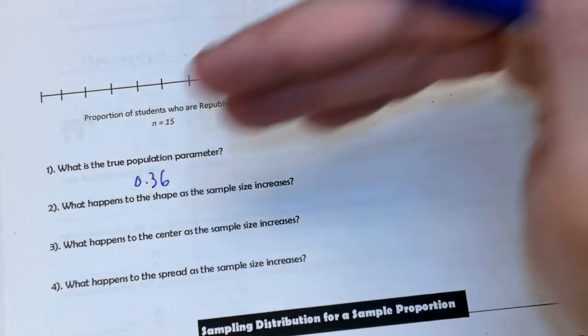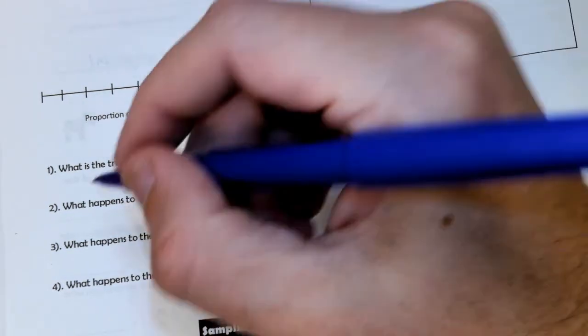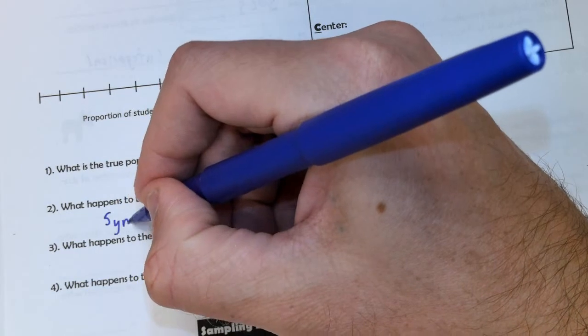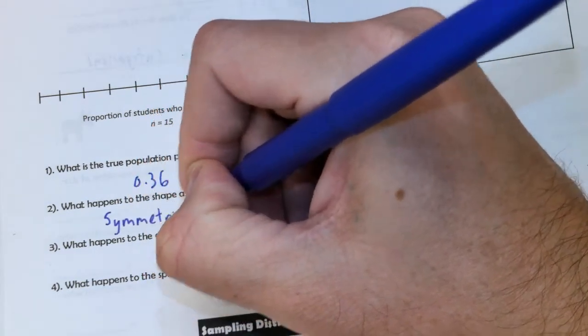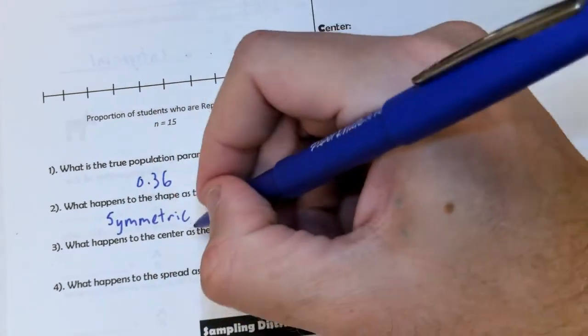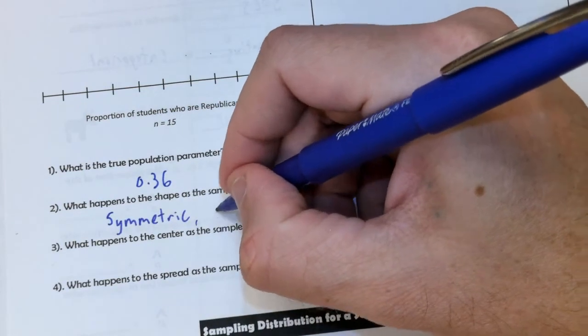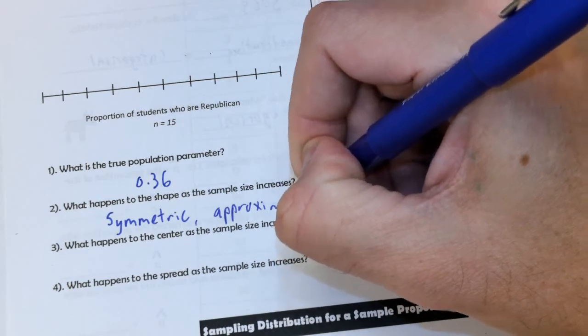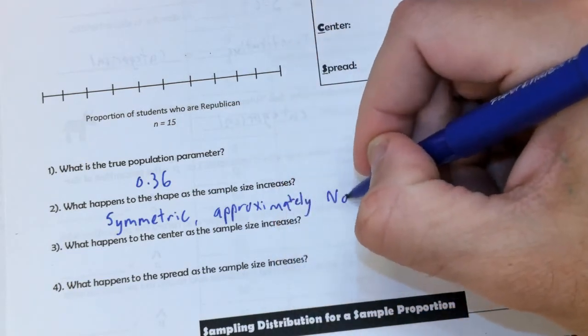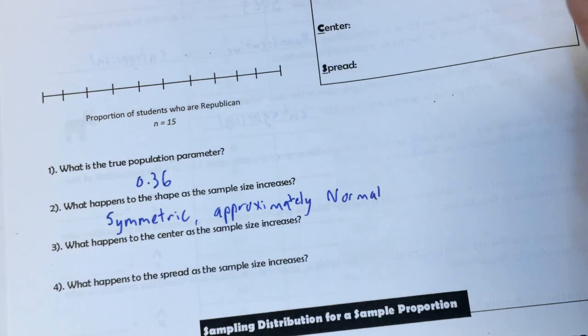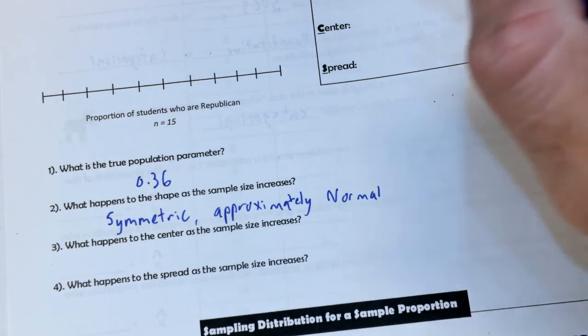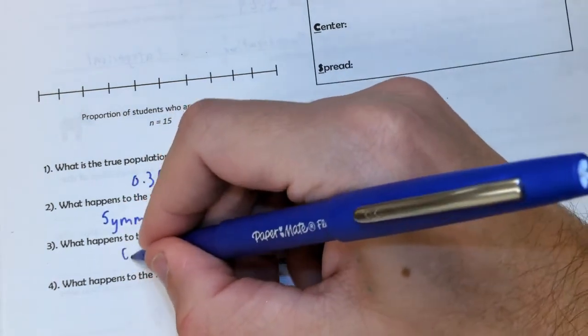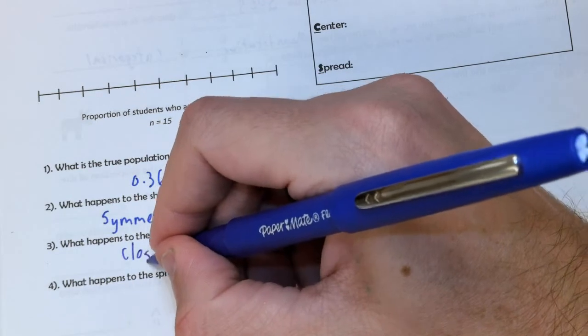Now, as we increased our sample size, we saw that those values became more symmetric. So I'm skipping over that since we did that last class. And we saw that the shape gets closer and closer to being symmetric and closer to being approximately normal. We get a little bit more accurate.